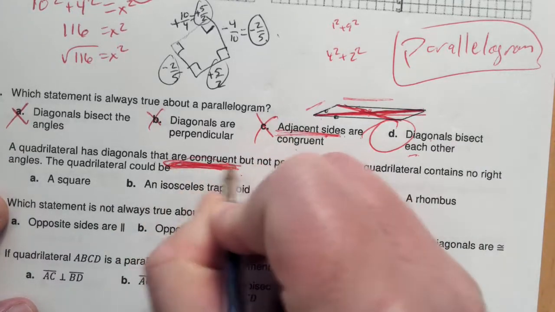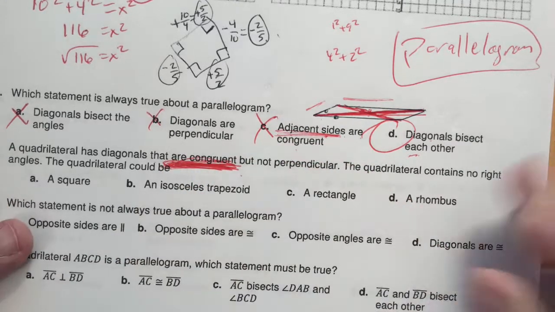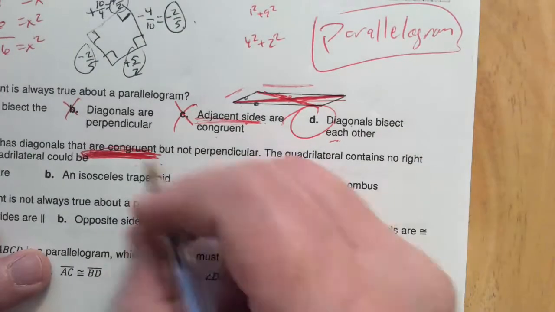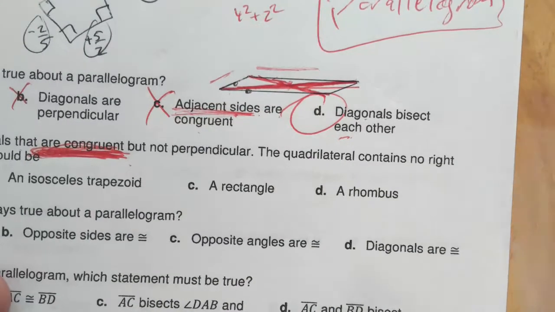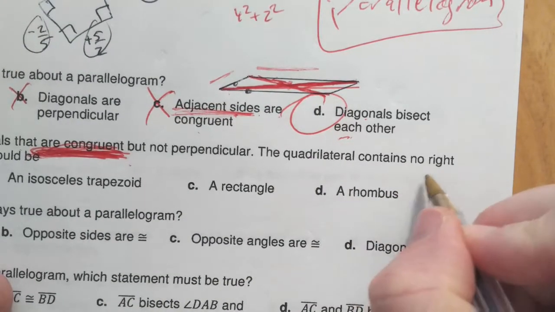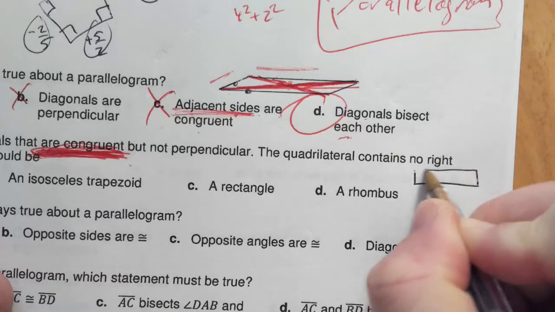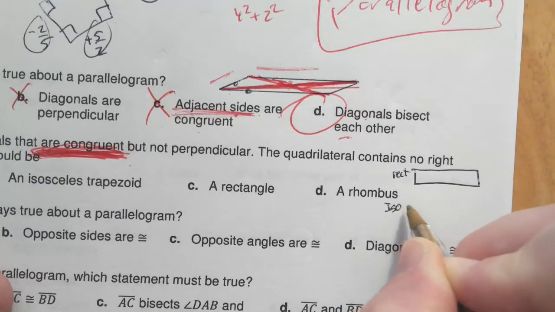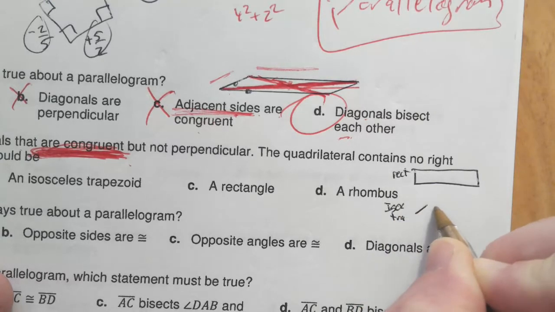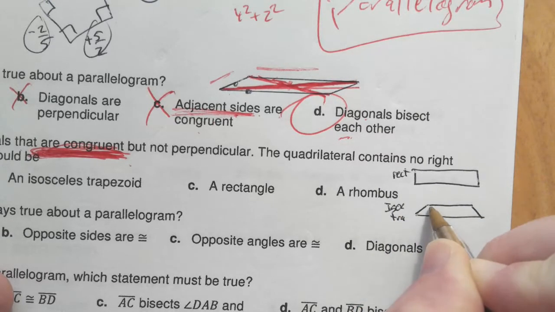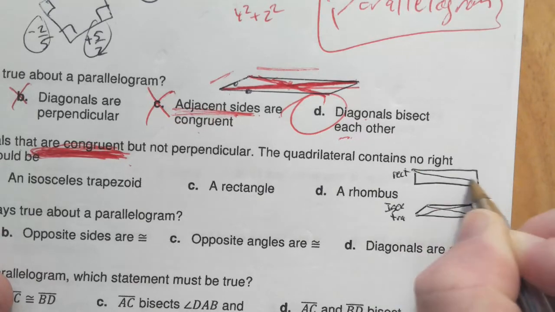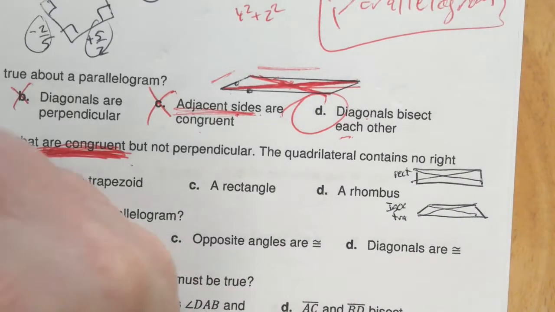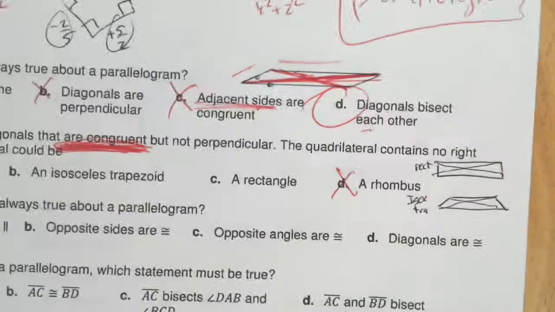Okay, the only time that diagonals are congruent, the only time that happened were 2 different things. And this is very important for you to know. Diagonals being congruent only happen twice: for a rectangle and for an isosceles trapezoid. It's the only time that diagonals are equal to each other. It's the only time. Okay? So square is gone and the rhombus is gone.